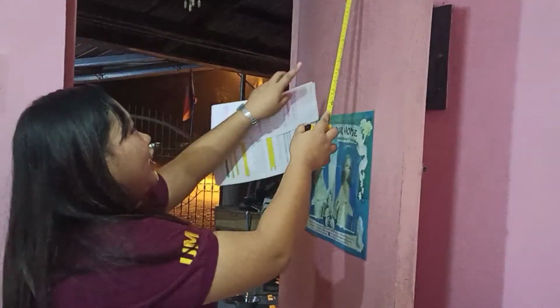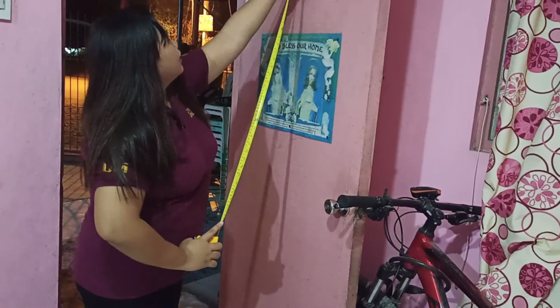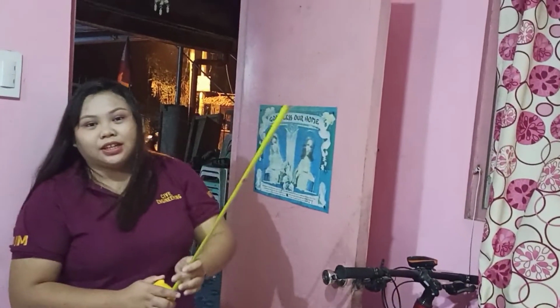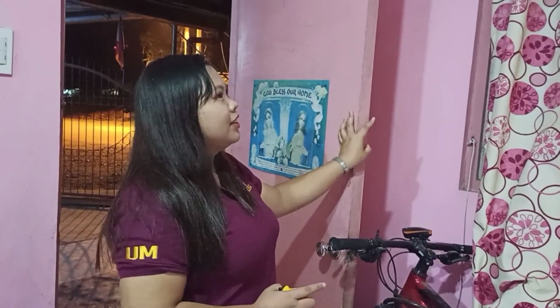And then for the height, 205 centimeter, which is okay, but its width is non-compliant. Therefore, this is non-conformity. So for another non-conformity of this residential building is the service doors, such as the comfort room doors.